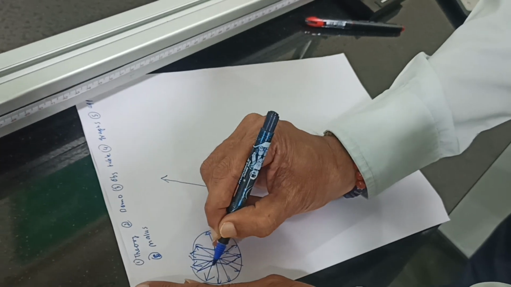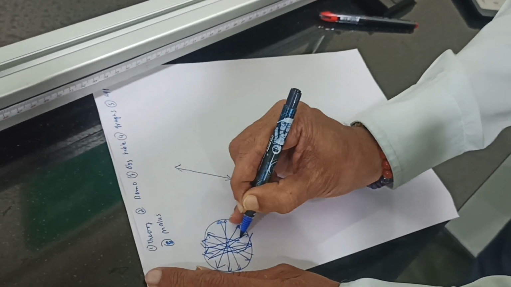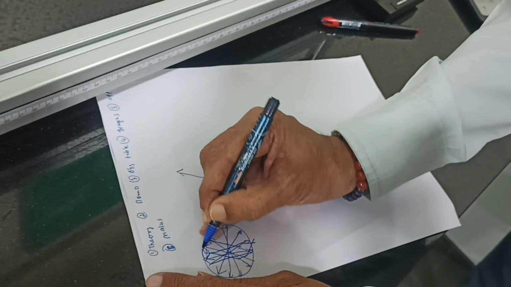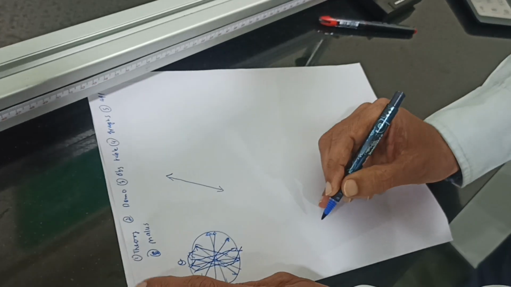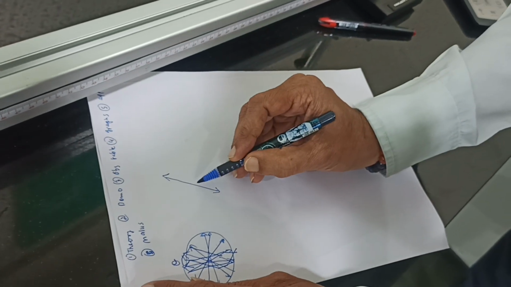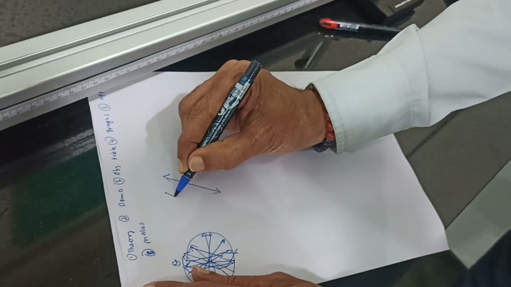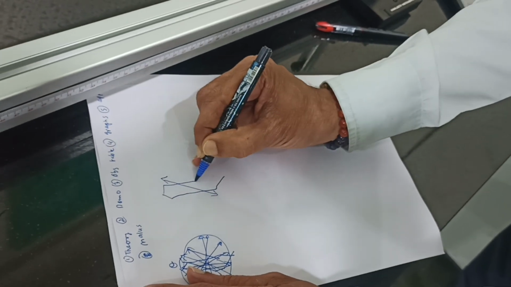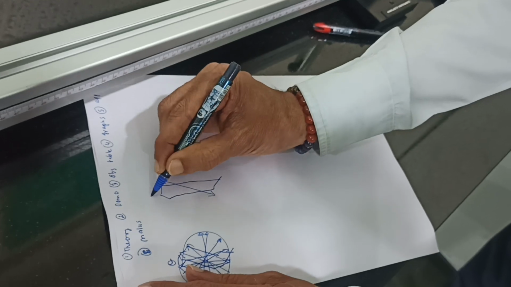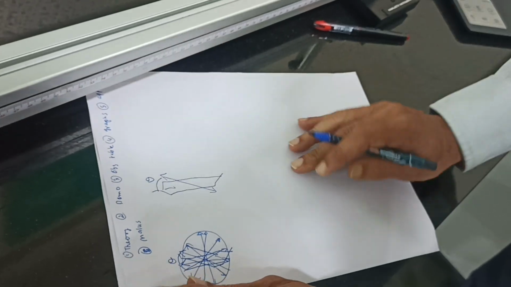Now suppose we are using two polarizers in the path of light, and suppose the angle between the first polarizer and second polarizer is theta. So now this is the light passed by the first polarizer and the second polarizer is here, and this light will make an angle of theta with respect to its optic axis.